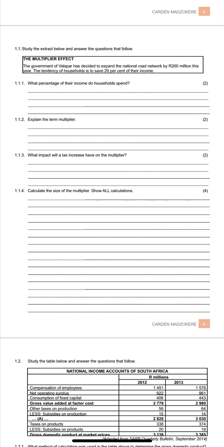You see here, they're asking you to study the extract, and you can see it's on the multiplier. So just have a look. This is how they used to do it prior to 2019, I think. They could have 2 marks, 2 marks, 2 marks, 4 marks like this. But we no longer have it like this.